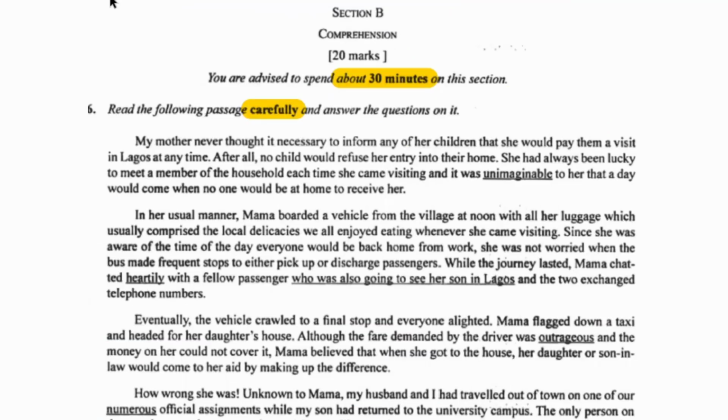All right, very good. Now we are into section B, and in section B you are expected to answer all of the questions. And again, look at this. WAEC is also helping you to manage your time well. You are advised to spend about 30 minutes on this section. Initially you have 15 minutes in section A. In section B you have about 30 minutes, and you have to read the passage carefully and answer the questions on it.